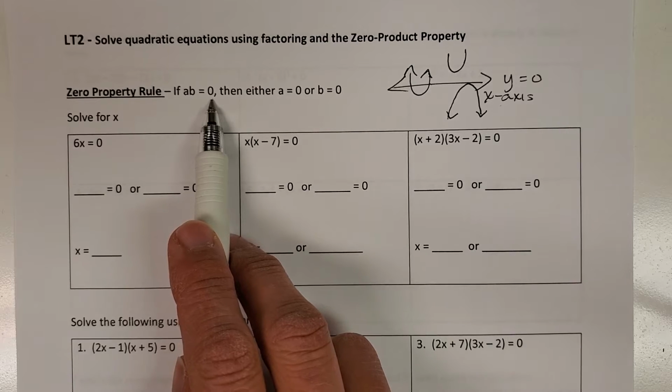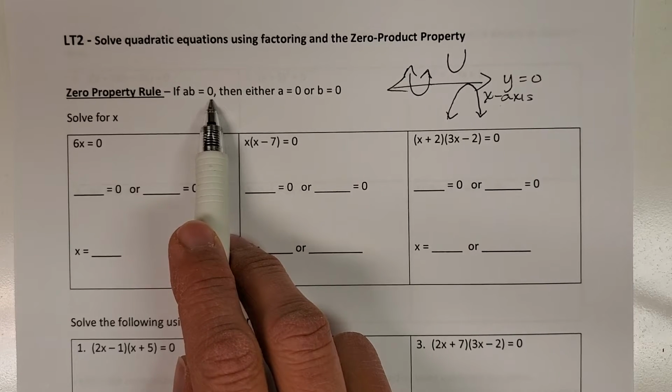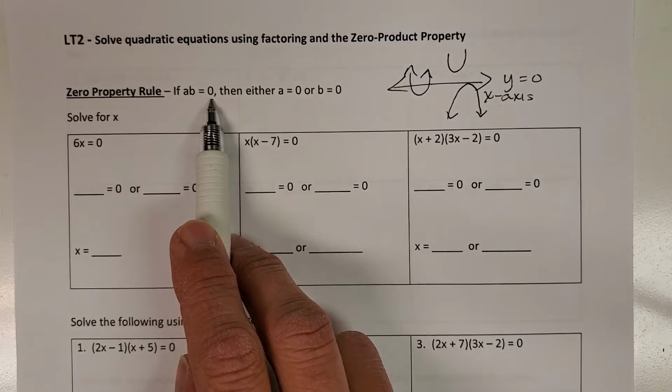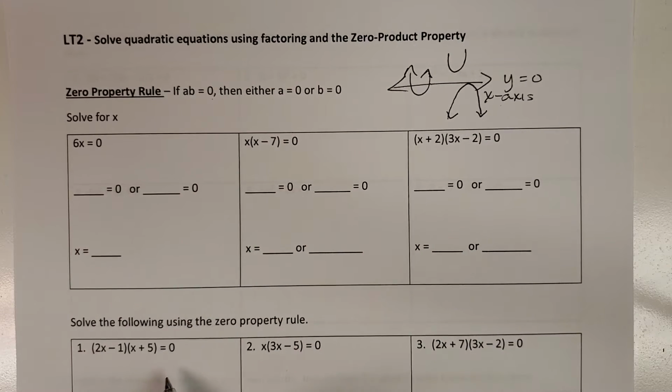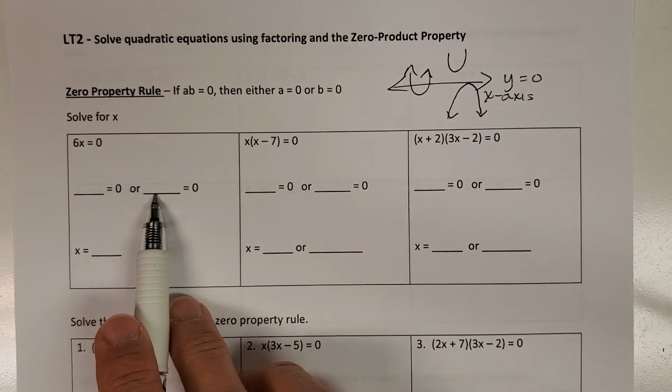So that's the whole premise for what we do when we factor a quadratic expression, because we're going to say it equals 0. We're going to try to find out what values of x it equals 0. And to do that, we're going to get two binomials that are multiplied together, because if two things are multiplied together, one of them has to equal 0.